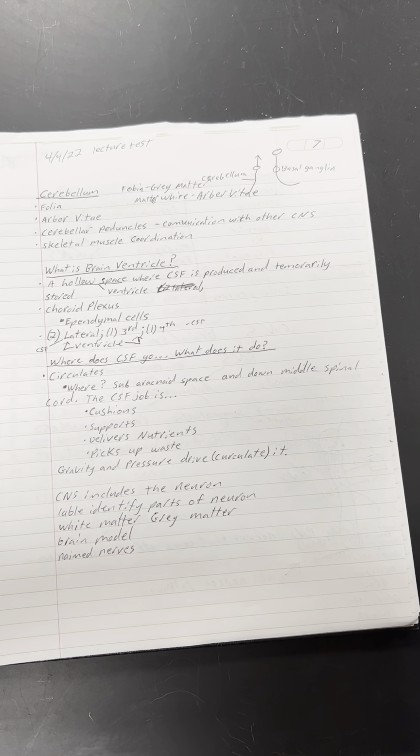Where does CSF go? What does it do? CSF circulates in the subarachnoid space and down the middle of the spinal cord. CSF function is to cushion, support, deliver nutrients, and pick up waste. Gravity and pressure drive its circulation.